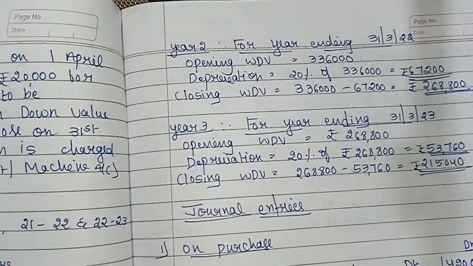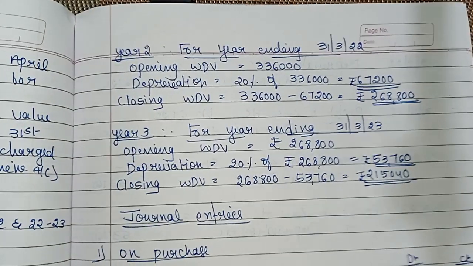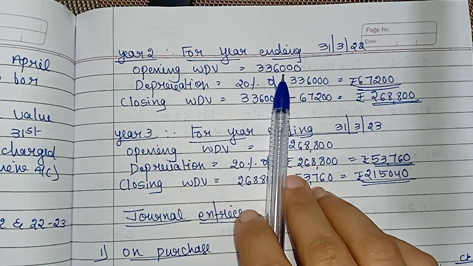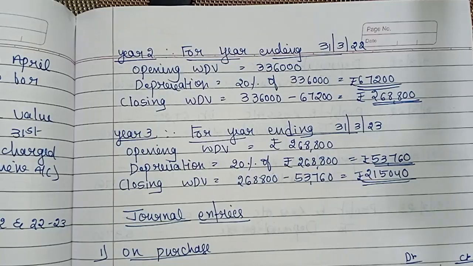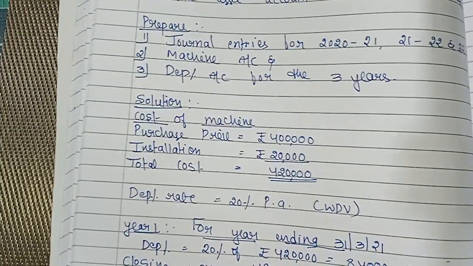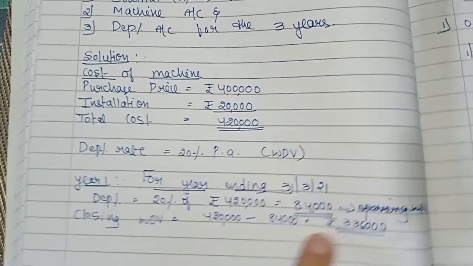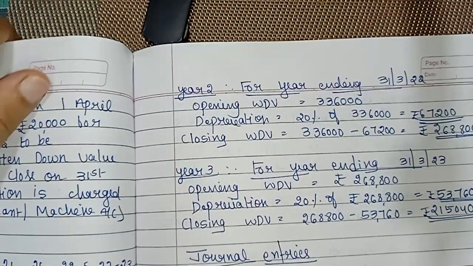For the second year, again we need to calculate the depreciation. Opening written down value is 3 lakh 36,000. The closing written down value of the first year becomes the opening written down value of the next year.